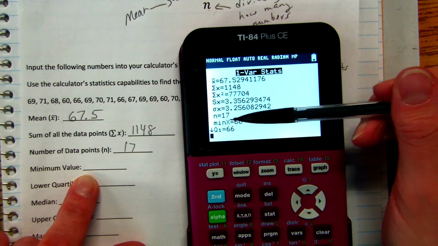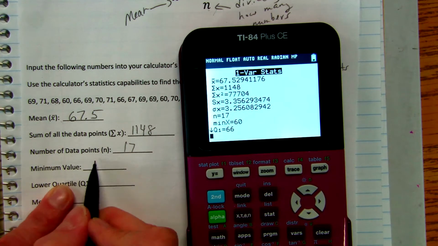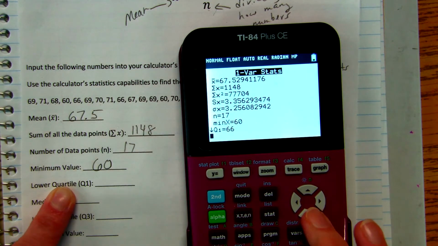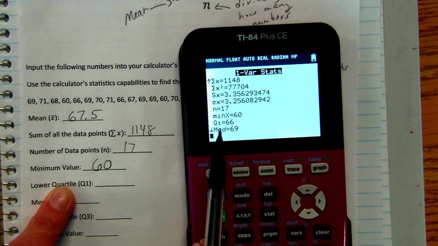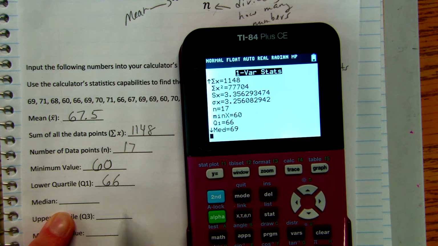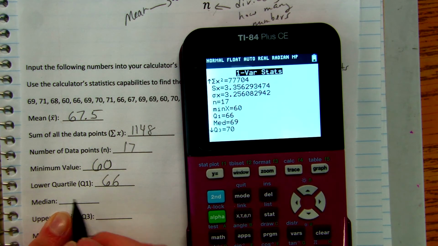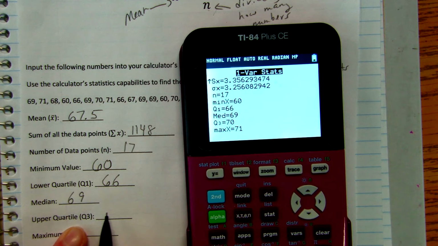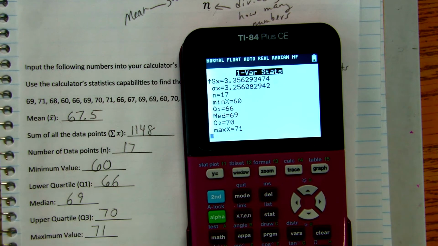Then it says min X is 60. That's your minimum value. So we can write that down. I don't have min 60. Arrow down. Oh. So keep arrowing down. It's going to tell you the first quartile is 66. It's going to tell you the median is 69. It's going to tell you that the upper quartile, Q3, is 70. And it's going to give you the maximum is 71.